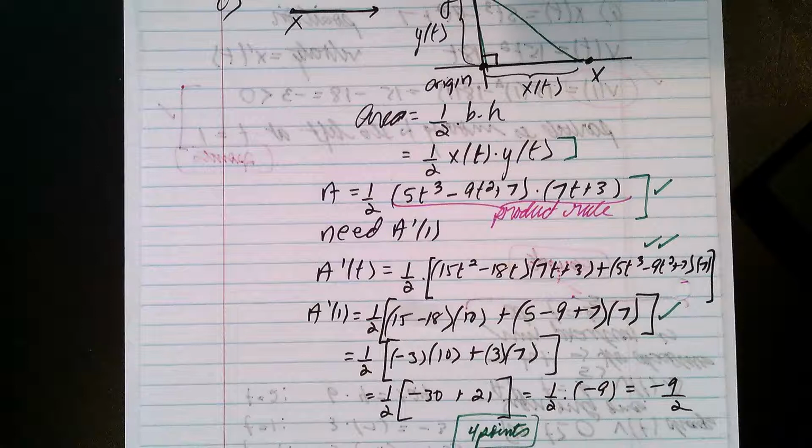Okay. They want the rate of change of the area of the triangle at time t equals 1. So what we need is A prime of 1. Well, how do we do that? First of all, we find A prime of t. You always find the derivative of the function first, then you evaluate.